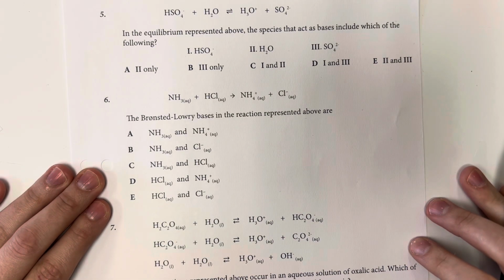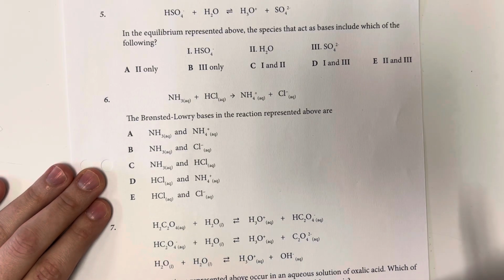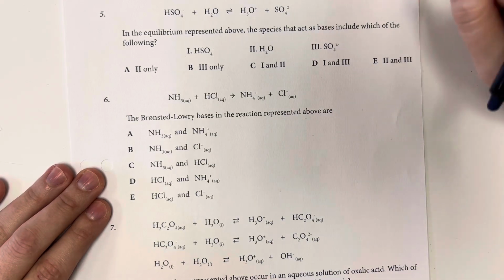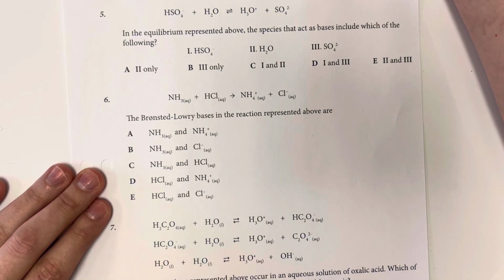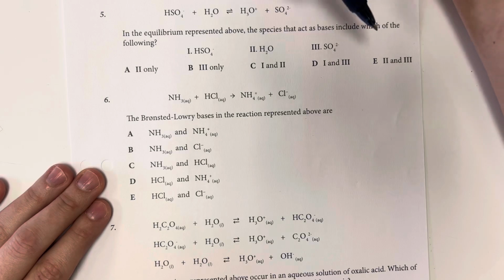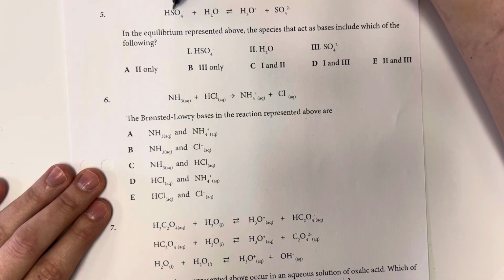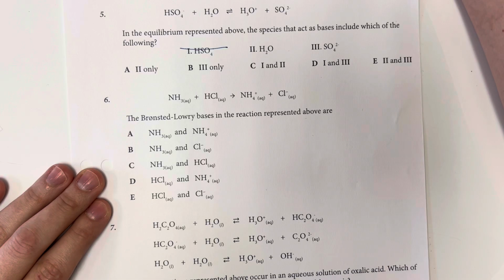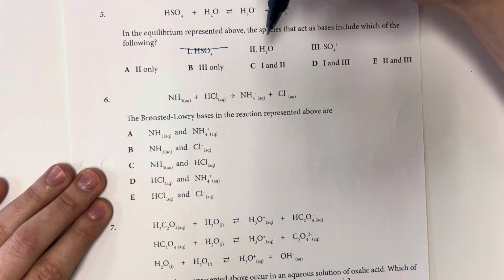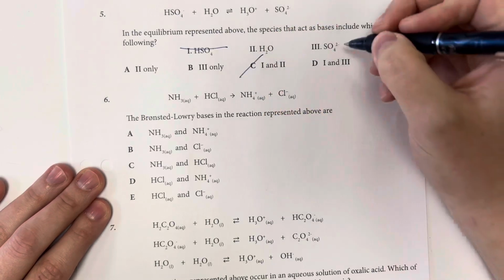The equilibrium represented above, the species that acts as a base include which of the following? So bases are most easily identified as ones that can accept protons and anything that produces hydroxide. We don't have hydroxide present here, so we're looking for something that can accept protons. The HSO4 donates the protons, so that's not going to be my base. So I'm going to eliminate any option choices where option choice 1 is included.